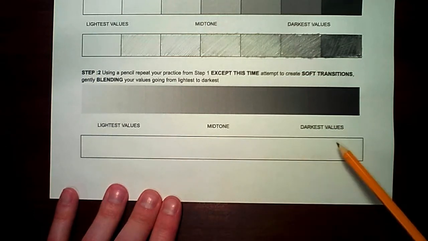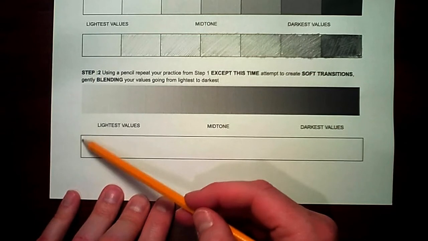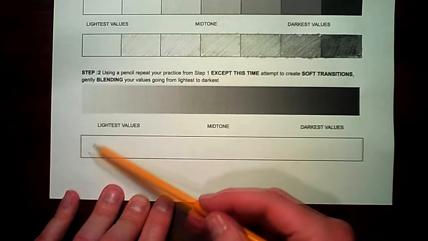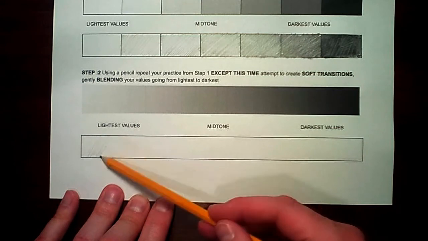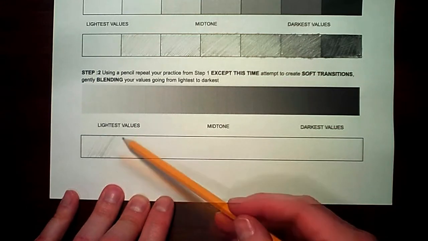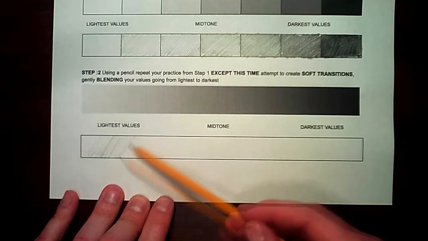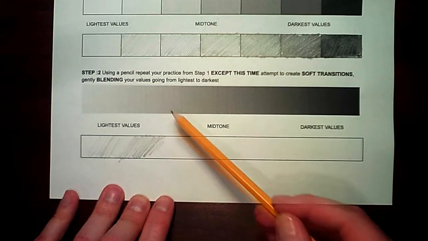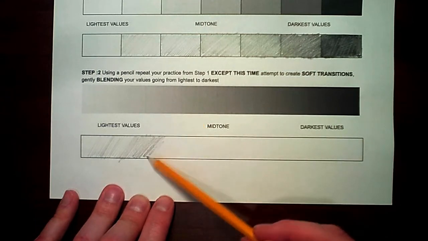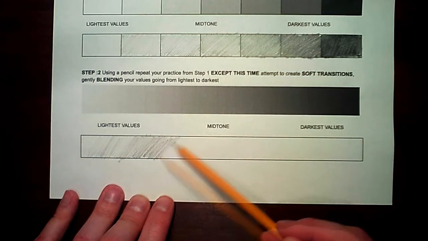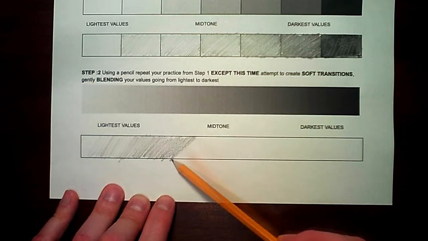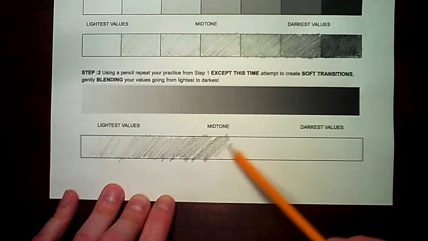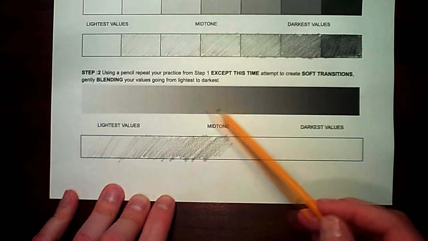For this value scale, I am going to start all the way to the left because I found it easiest for me to just kind of softly push a little harder as I go rather than working dark to light. So I'm going to start all the way to the left. You can see I'm slowly pushing harder as I go, trying to match the color I see above it to what my pencil is doing below it. Right here at about the midtones, I should be getting a nice soft gray.